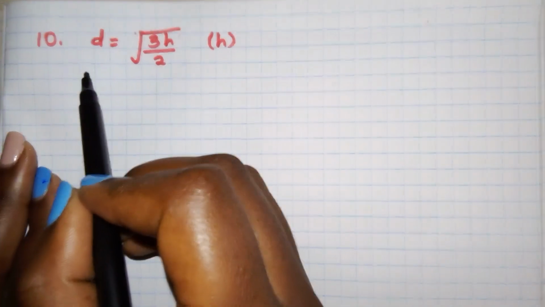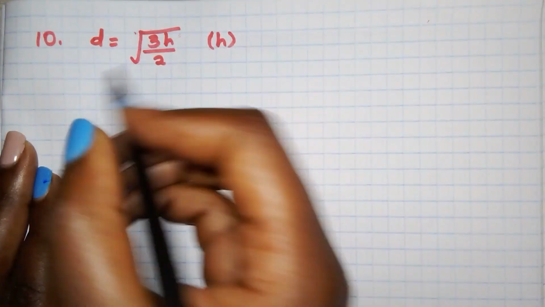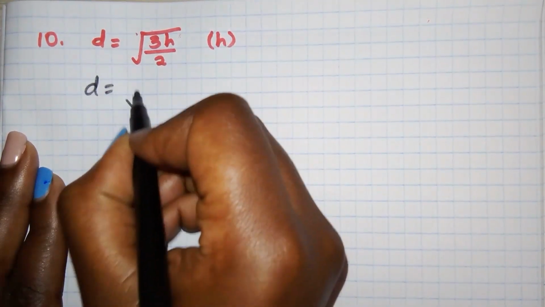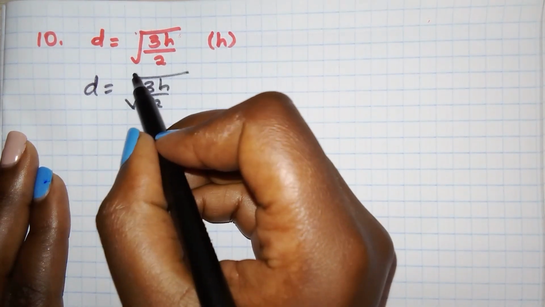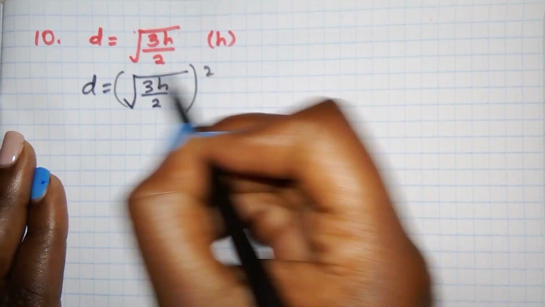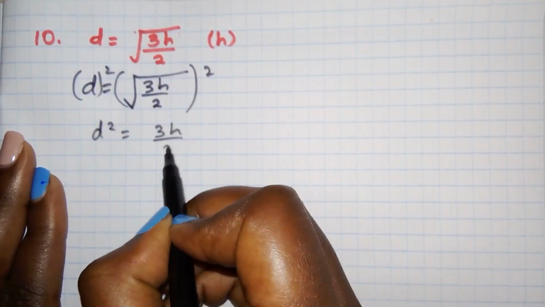Last but not least, we have number 10. D equals to square root of 3h over 2. Make h the subject. So d equals to square root 3h over 2. Opposite of square root is squared. So d squared equals to 3h over 2.